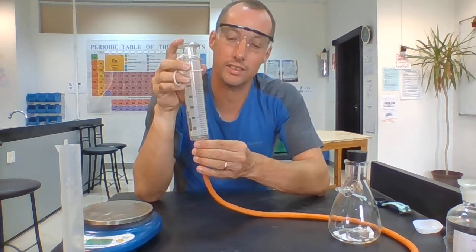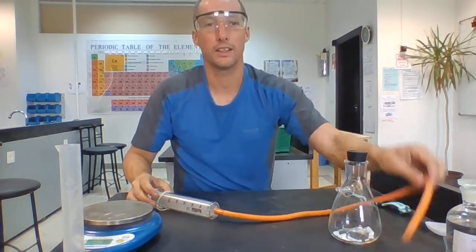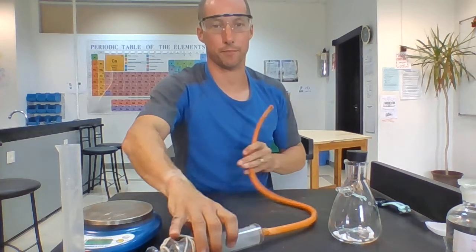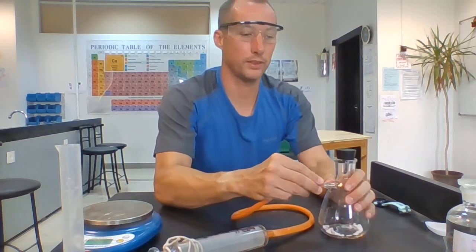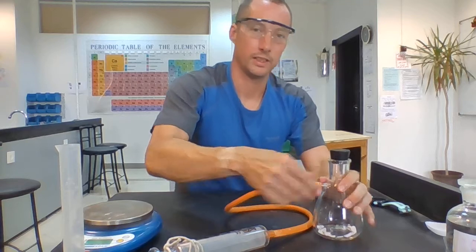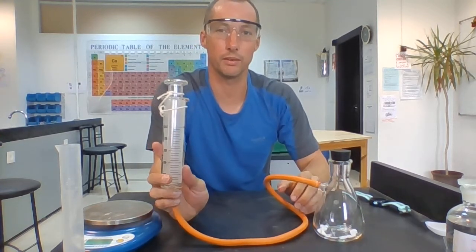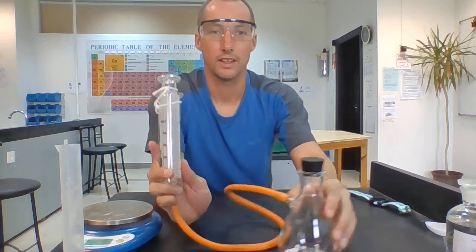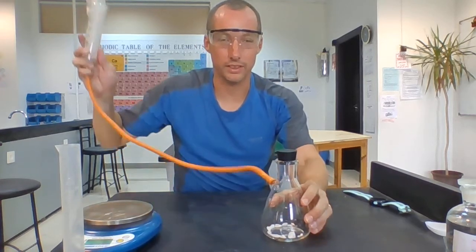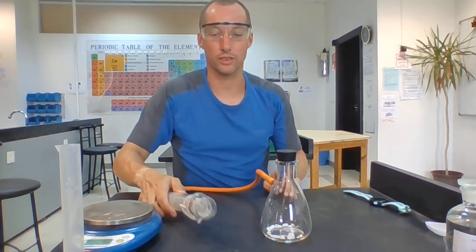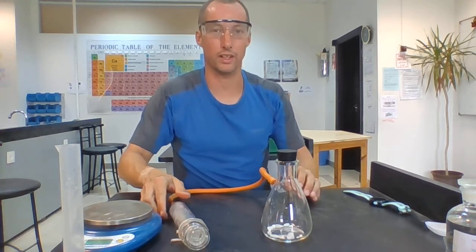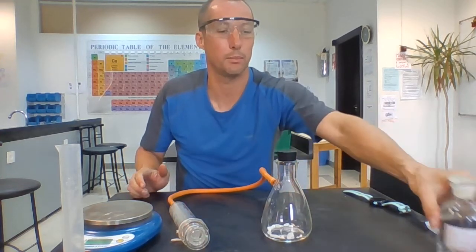So this is called a gas syringe. We take the pipe on the other side of it and we put it over the arm of the side arm flask. I'll try and hold this up to you in a minute so you can see what's going on as it fills with gas. I need to place this somewhere you can see it. What I'll do is once I've put the acid in, I'll try and hold it up towards the camera so you can see it a bit better.